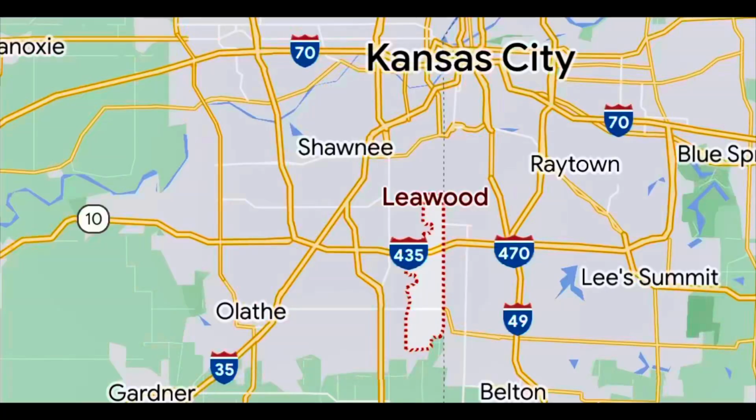I'm in Leawood, Kansas, and it's the town that is basically, as soon as you cross over into Kansas, you're in Leawood, and it's pretty much a suburb of Kansas City.